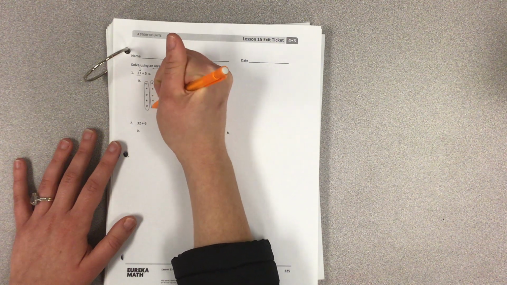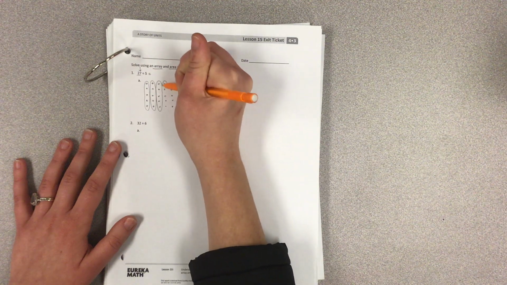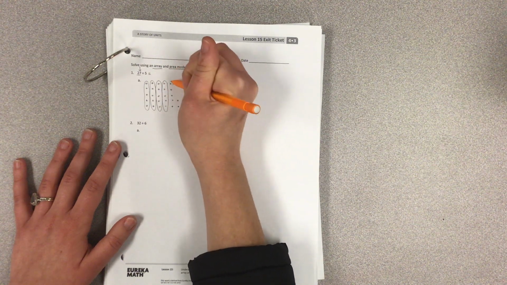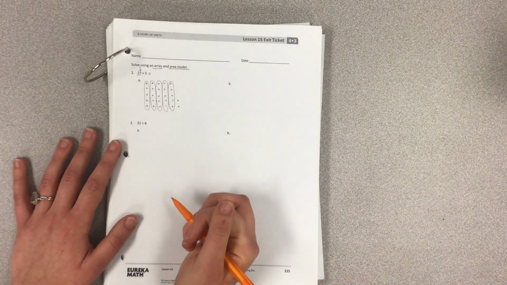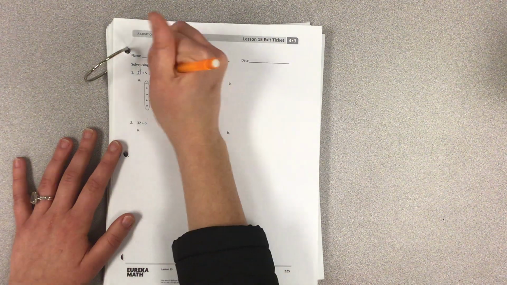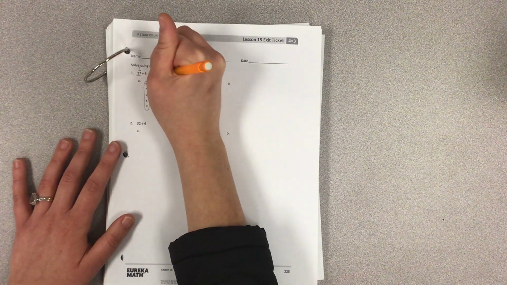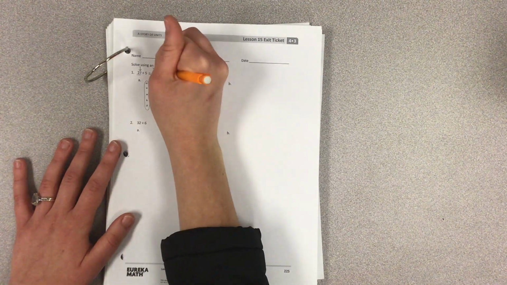1, 2, 3, 4, 5. I was able to make 5 groups of 5 evenly. So my quotient, Q, is 5.